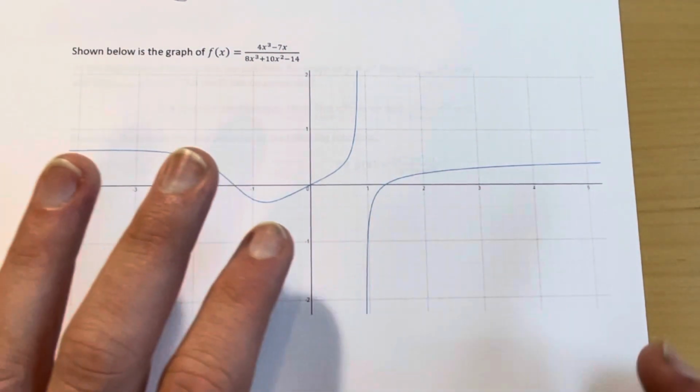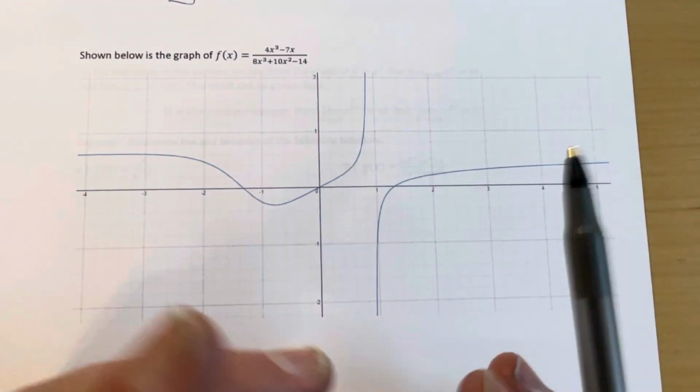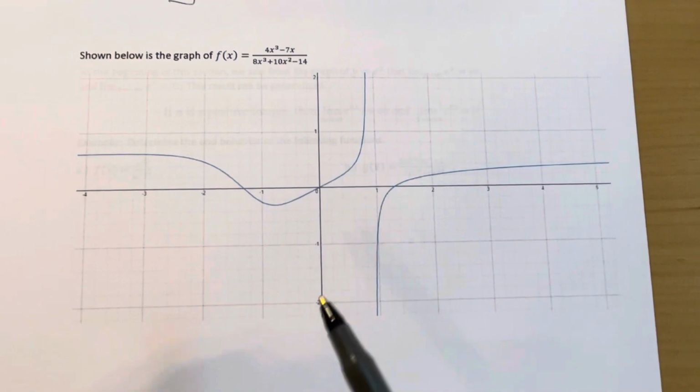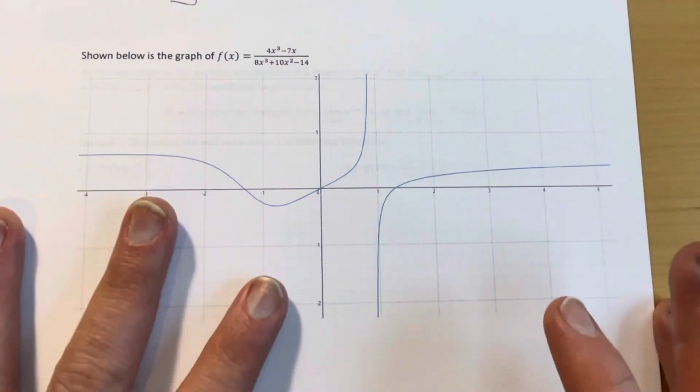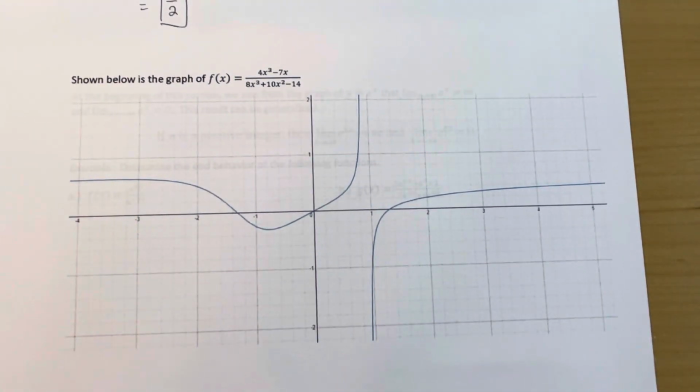So that is kind of confirmation that our limit in the previous example really should have been 1/2 as opposed to infinity or negative infinity or just some other finite number. And that also helps us put the idea of limits at infinity into context when it comes to graphs.